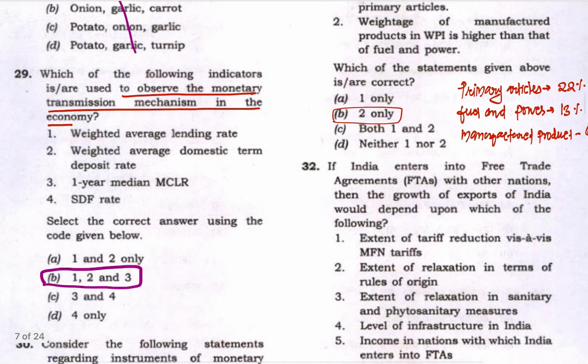Now which of the following indicators are used? Now this question is important. Which of the following indicators are used to observe the monetary transmission mechanism in the economy? See, why is it important to measure the amount of monetary transmission? Because RBI wants to control inflation in the economy. For that purpose, RBI needs to measure what kind of impact the policy rate hikes or reductions are causing on the economy. How the rates are being transmitted into the economy through the banking system.